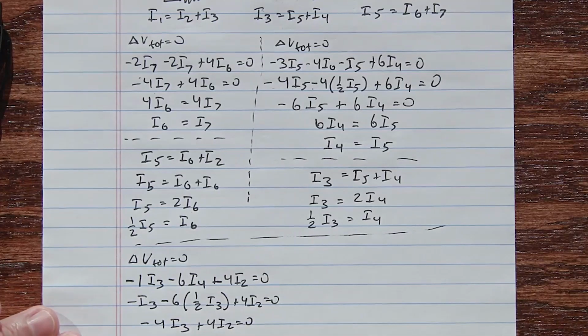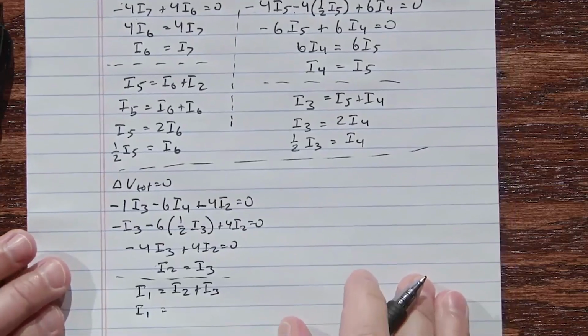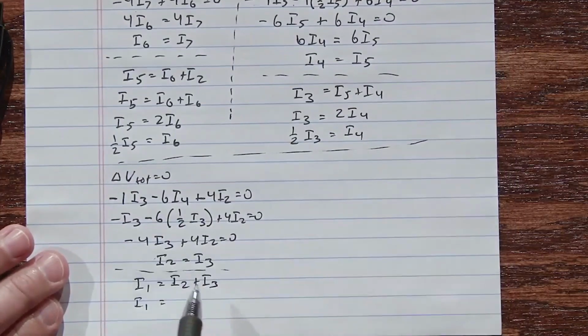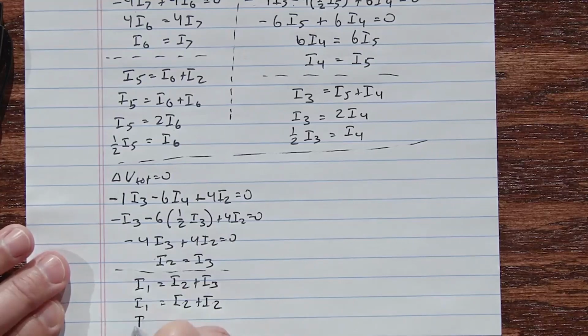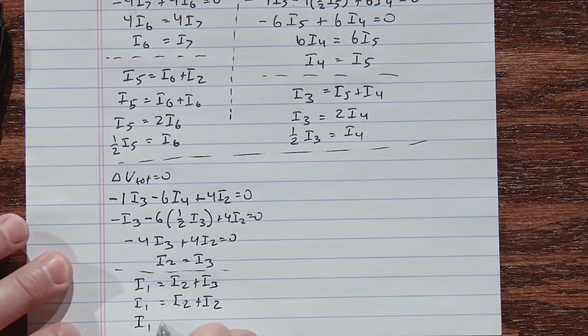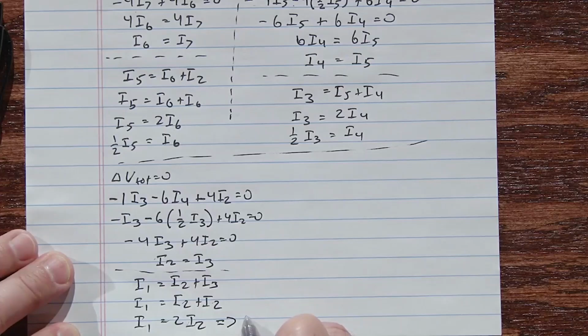Since I2 is equal to I3, I1 is equal to I2 plus I2, or I1 is equal to 2I2, which gives us 1/2 I1 is equal to I2.